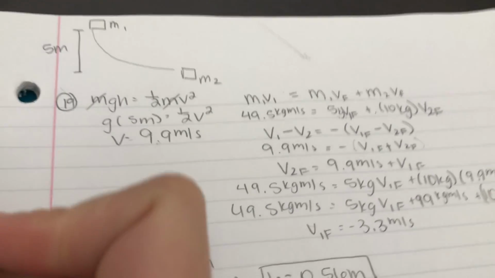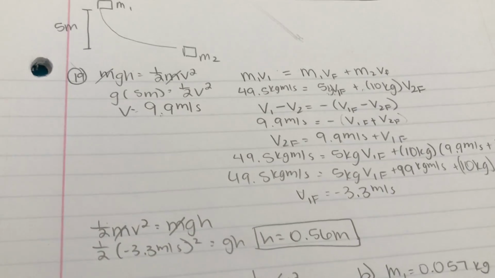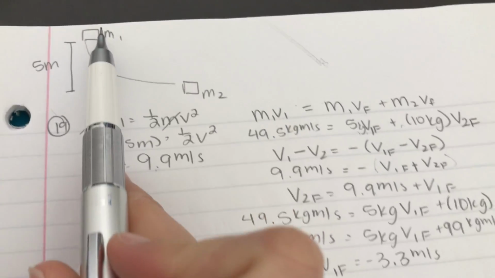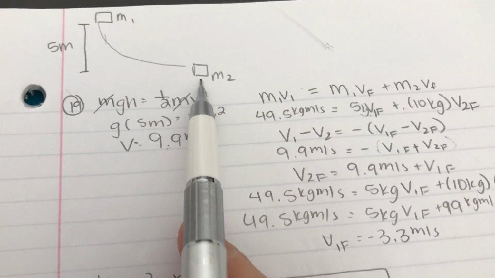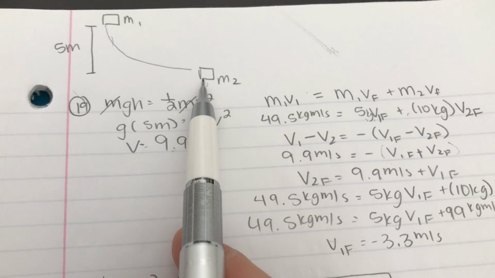Okay, so first of all, I redrew the diagram over here. And the first thing that I want to figure out, if I'm going to use conservation of momentum, is the speed at which M1 is going when it hits, well, it doesn't actually hit, but until it pretty much hits block M2.